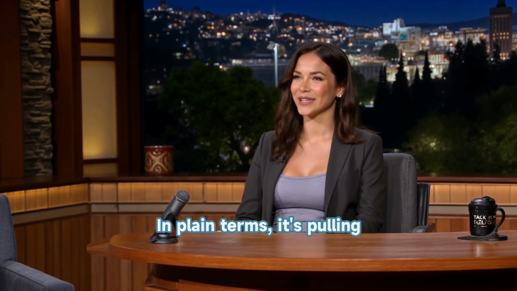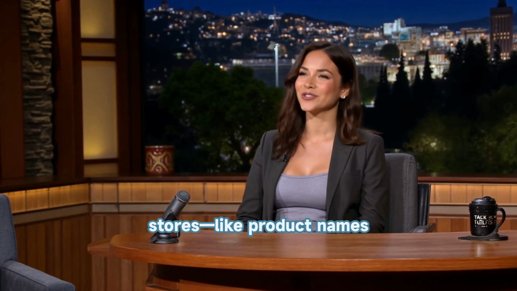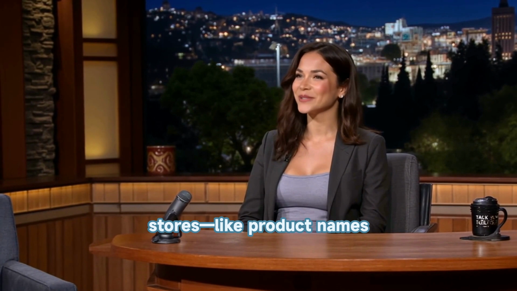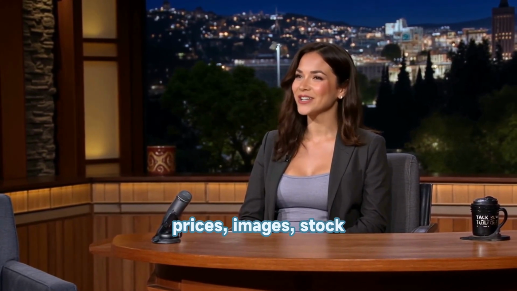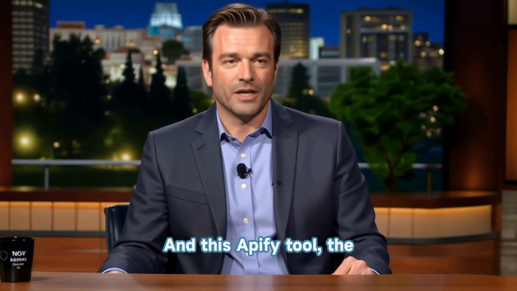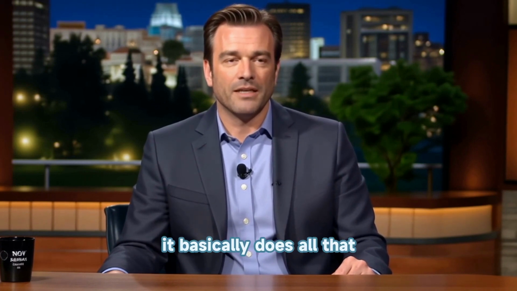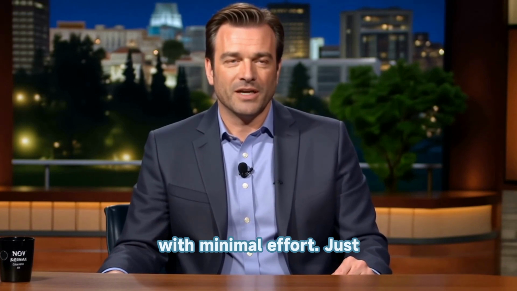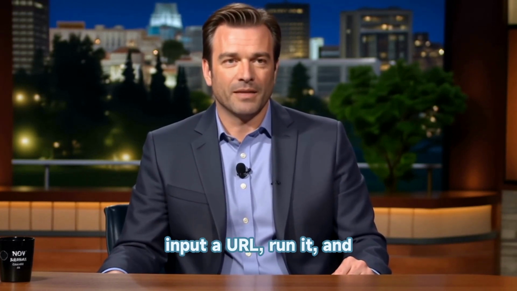In plain terms, it's pulling data from Shopify stores, like product names, prices, images, stock status, even variants, automatically using bots or scripts. And this Apify tool, the Shopify Products Scraper, it basically does all that with minimal effort. Just input a URL, run it, and boom, structured data.